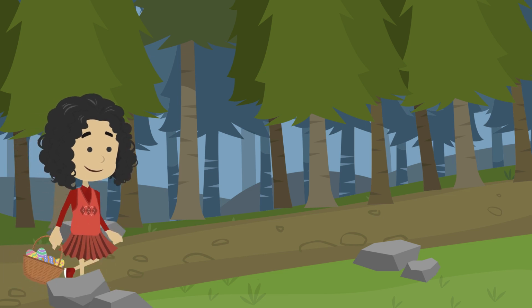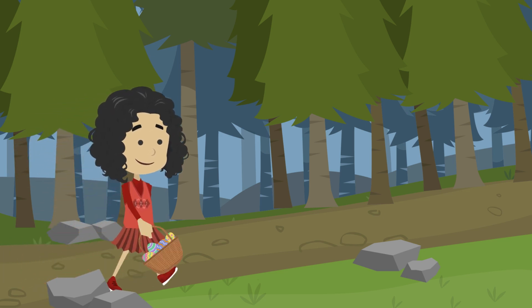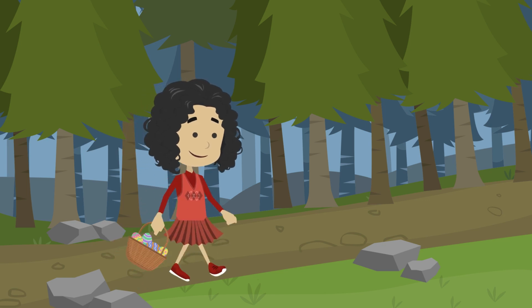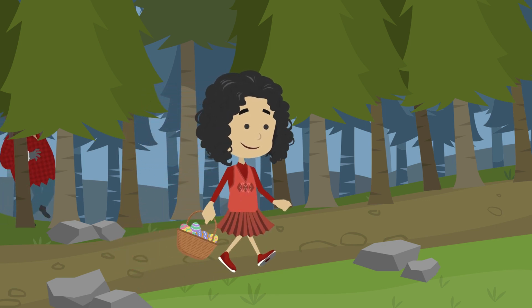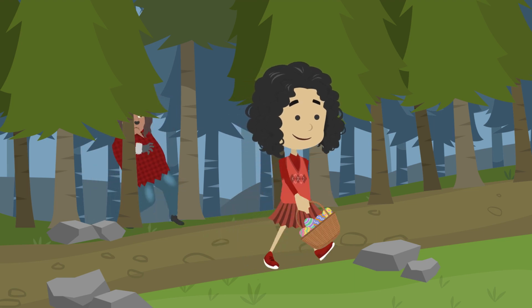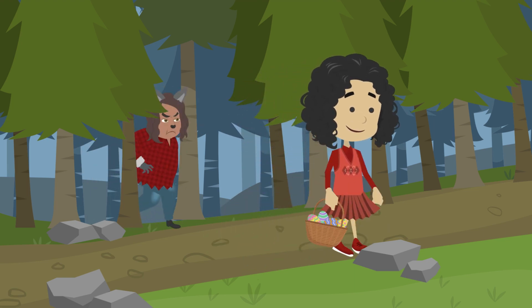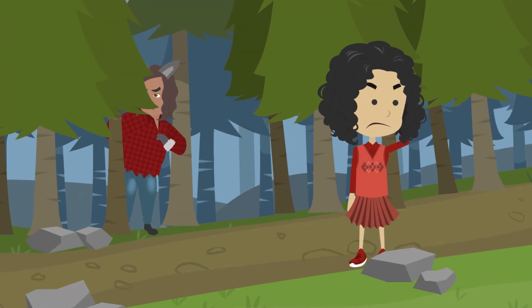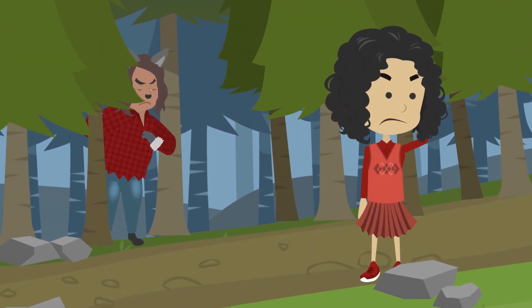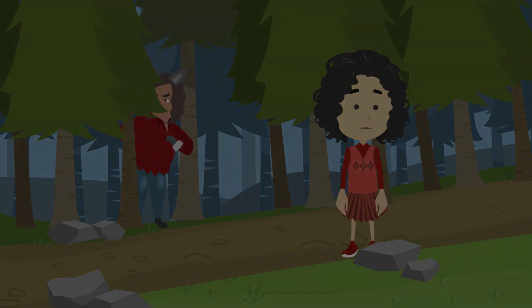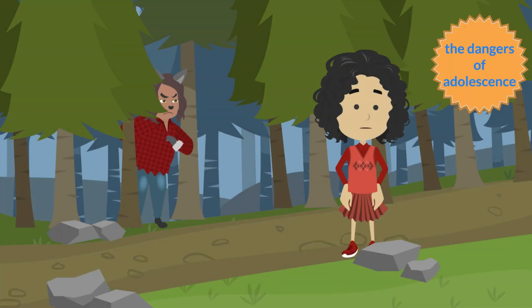You know the story of Little Red Riding Hood, right? You know, that one about the little girl who takes a cake to her sick grandmother and gets eaten by a wolf. Well, what does that whole story symbolise? It's not just a warning to little girls to avoid going out for a walk on their own. Really, it's about the dangers of adolescence.